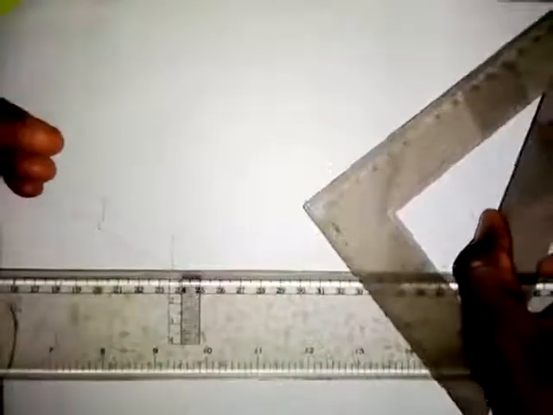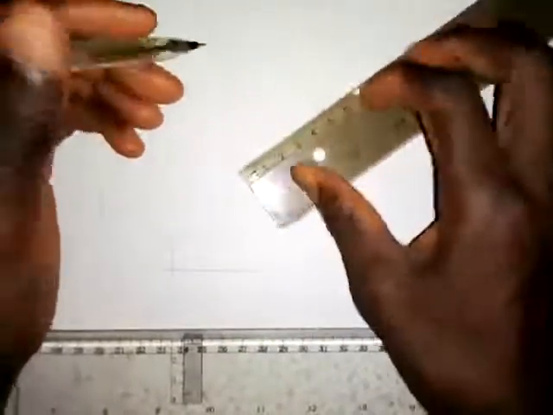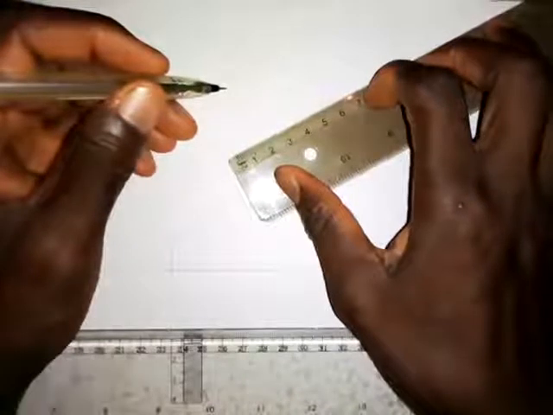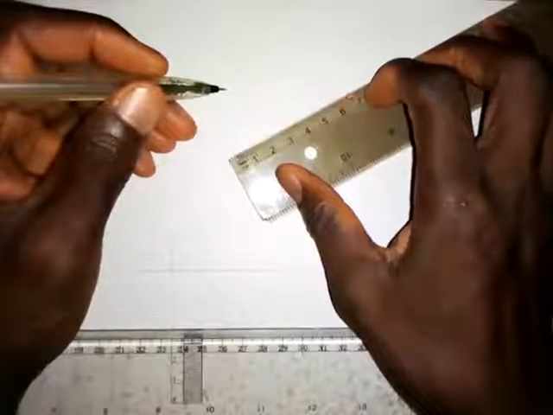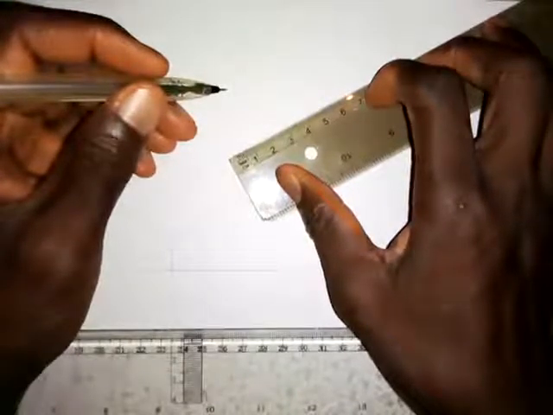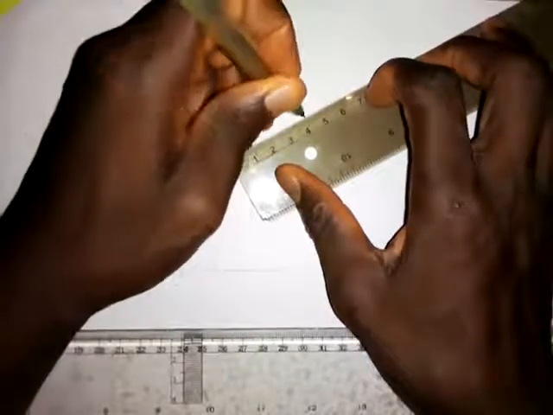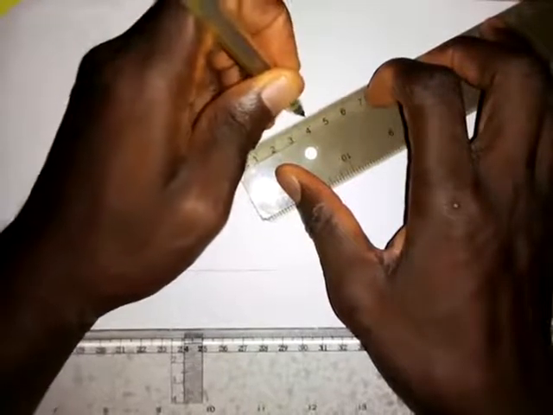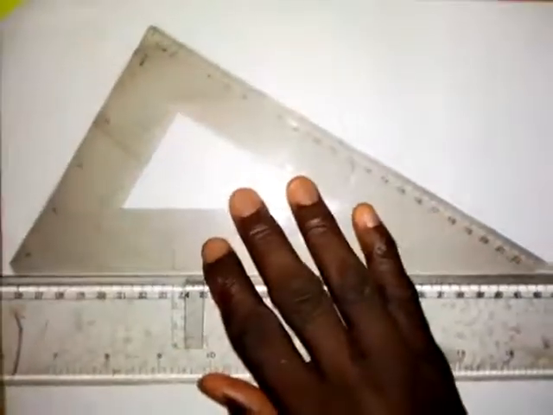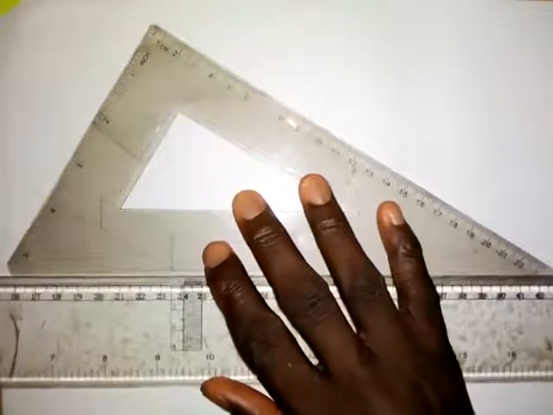So I'll take a measurement of 45 mm from here. So this is 45. So I will transfer this to the other side.